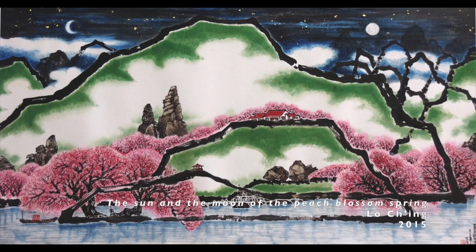This piece is titled The Sun and the Moon of the Peach Blossom Spring by Lo Ching. He is currently a professor in the United States, and he really takes Chinese ink painting and its materials and uses a modern spin to it in the way he paints along with the things that he paints.